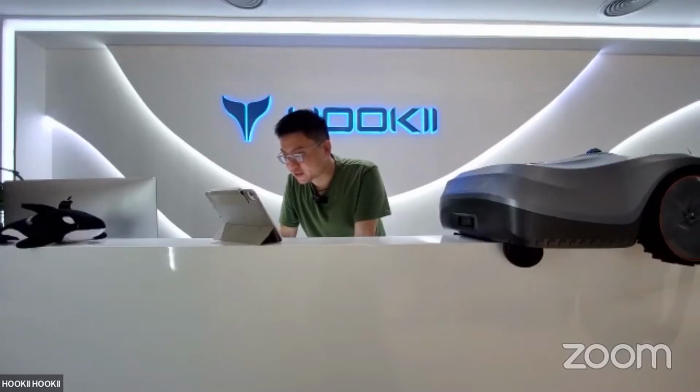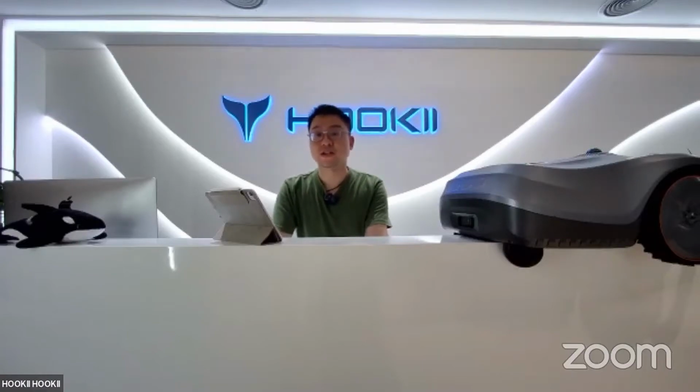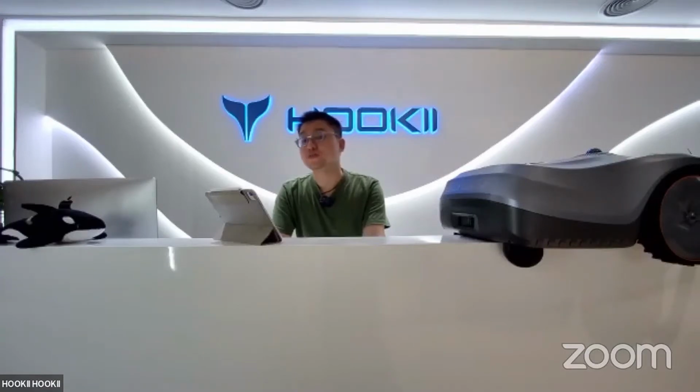In the test, it was running very slow. I think I mentioned yesterday that the moving speed is 0.35. Why did we set this speed? Because according to our tests, this gives the best effect of cutting grass. If your grass is not that hard or not that dense, maybe you can speed the robot up.